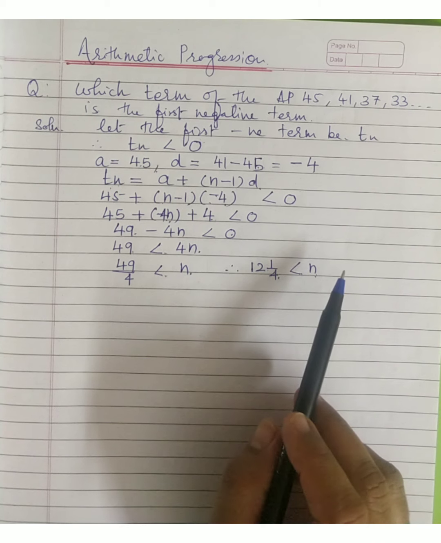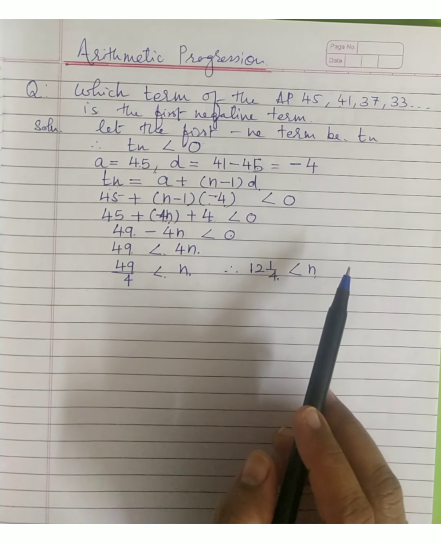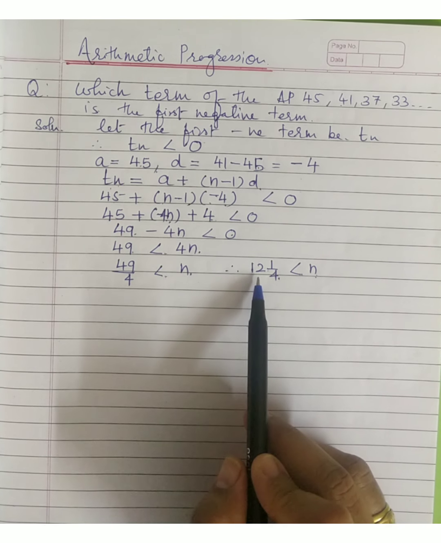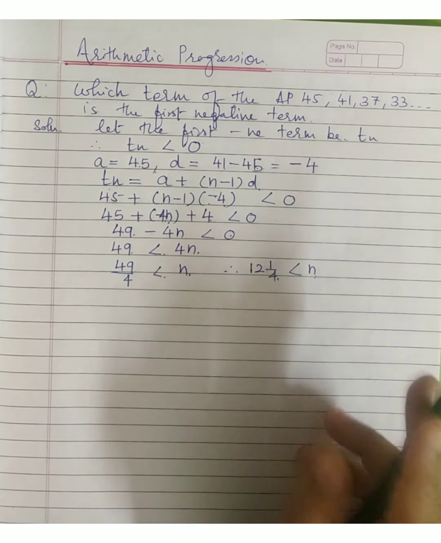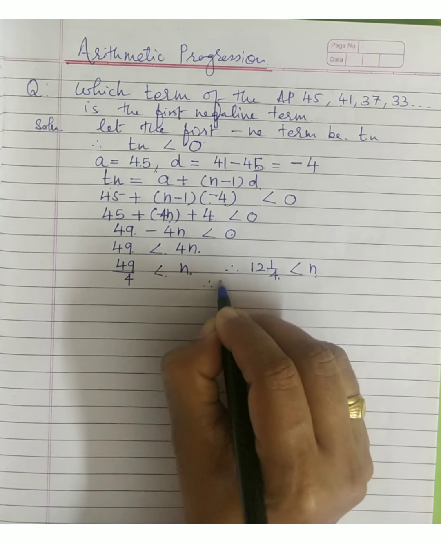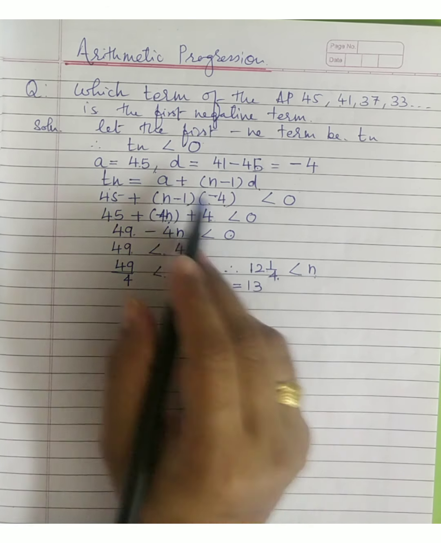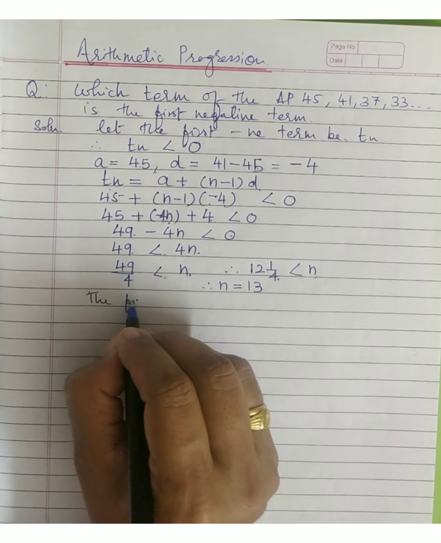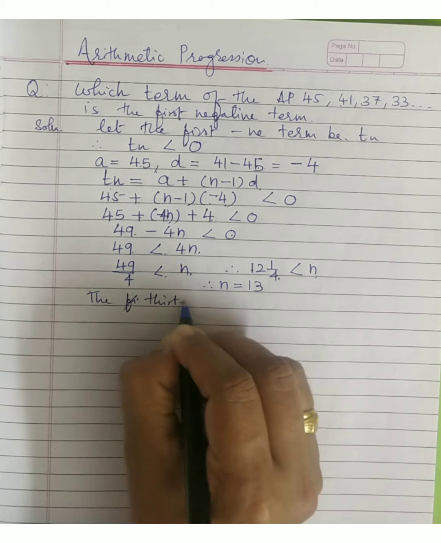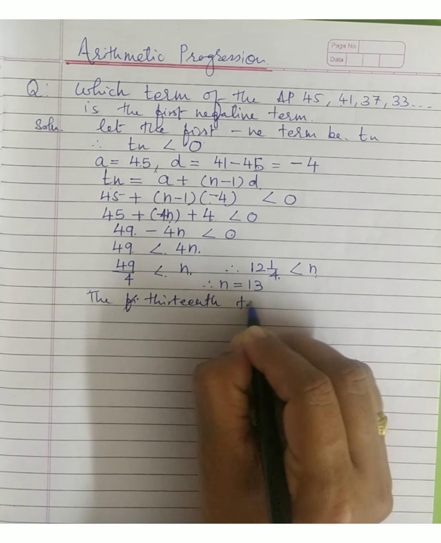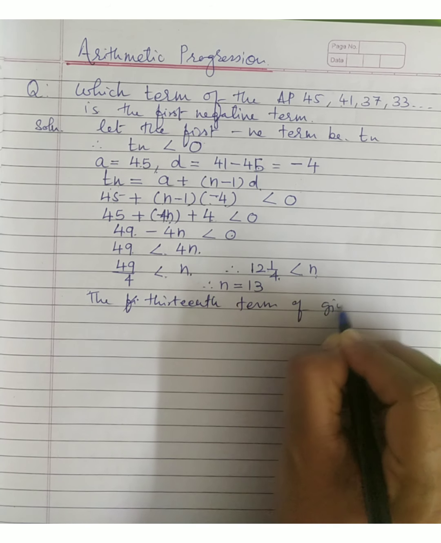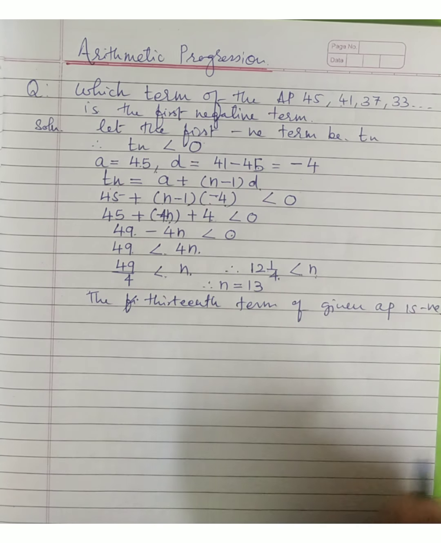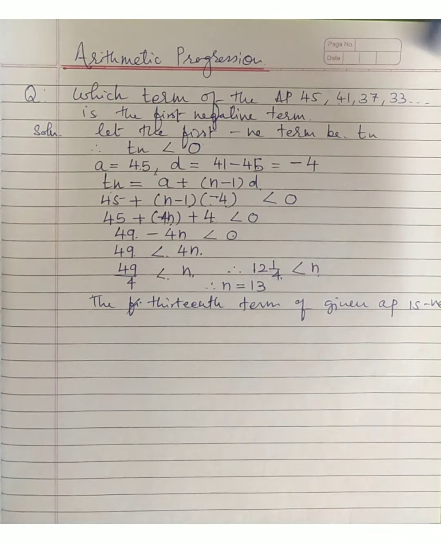And n is what? A term, no? It is a place, so it has to be a natural number. So which is the natural number just greater than 12 integer 1 upon 4? 13. Therefore n equals 13. So what is the answer? The first negative term is the 13th. The 13th term of the given AP is negative, right?